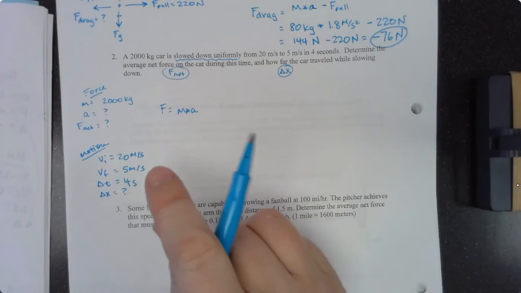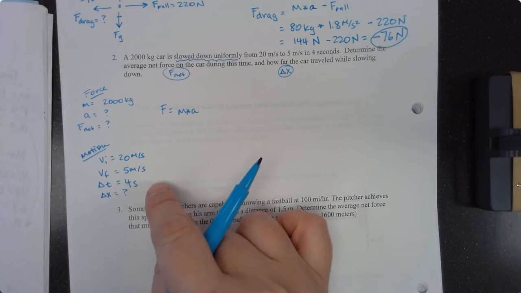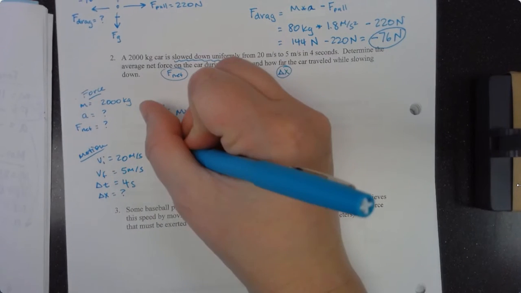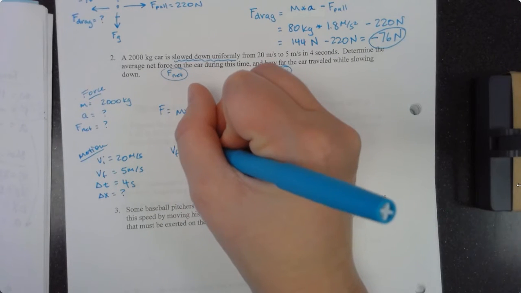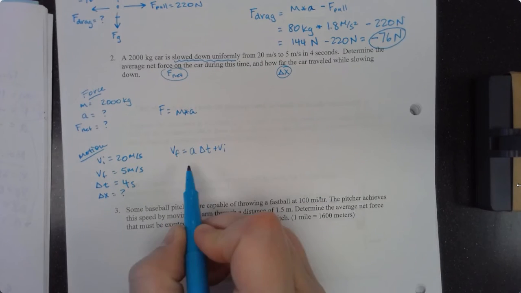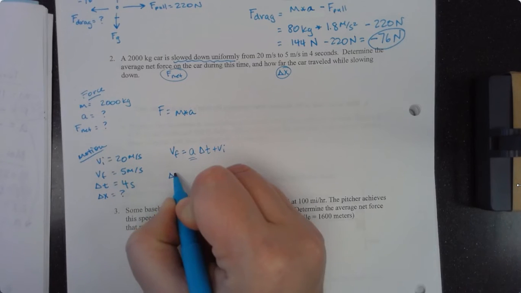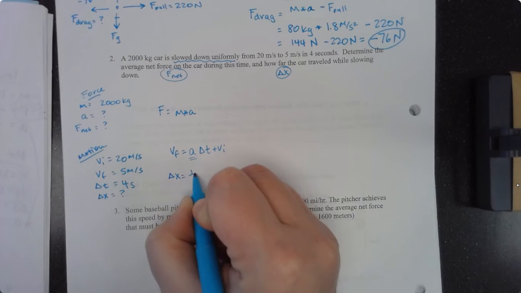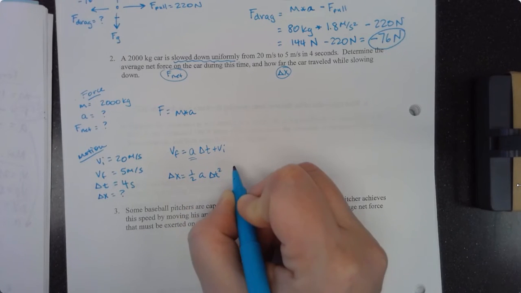And over for our motion stuff, we could just use final velocity is equal to acceleration times time plus initial velocity to solve for our acceleration. And once we have acceleration, we can do our change of position equals 1/2 times acceleration times time squared plus initial velocity times change in time.